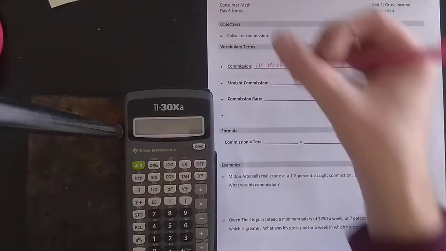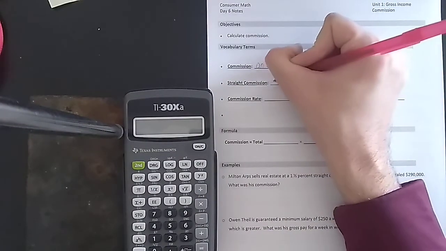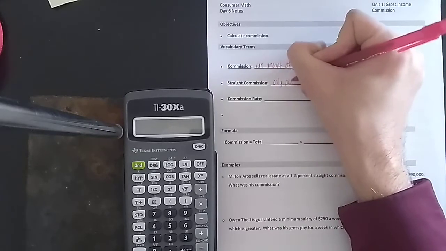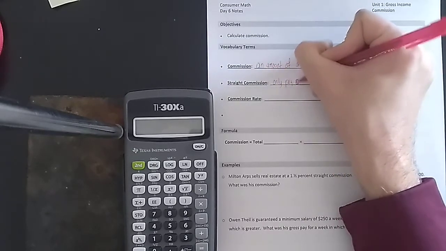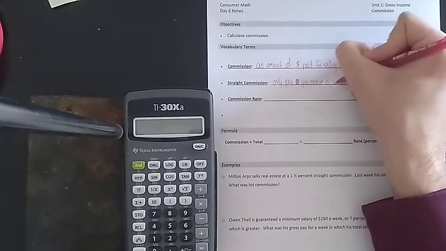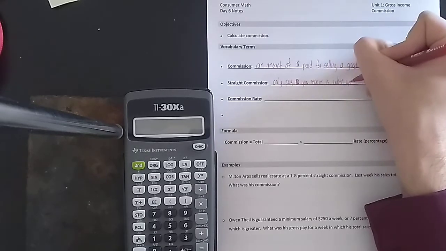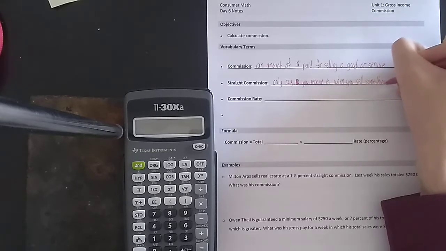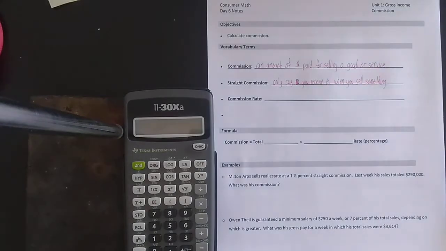So a straight commission, which is what we're going to be focusing on today, means that the only pay you receive is when you sell something. So this puts a lot of pressure on you to be a good salesman or saleswoman, because if you're only making money when you sell something, if you don't sell anything, guess what? You don't make any money. So it puts pressure on you to be a good salesman, or salesperson, I should say.